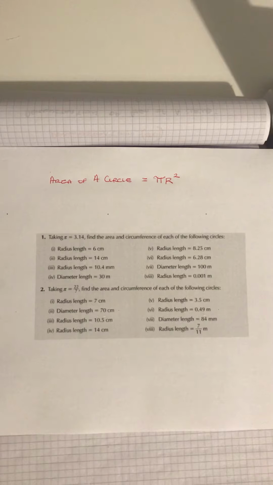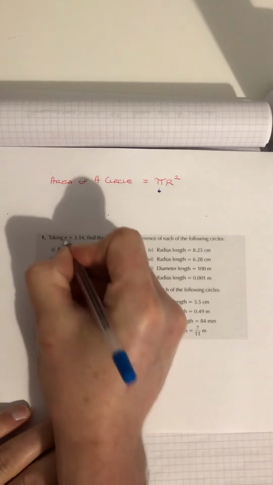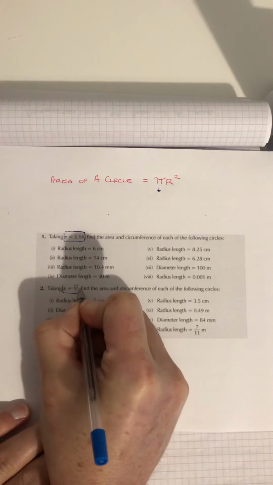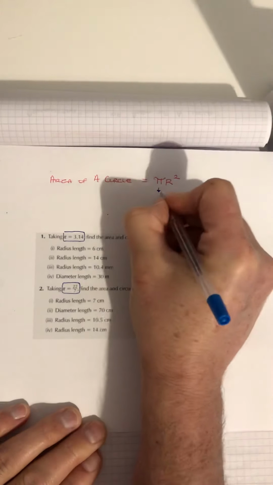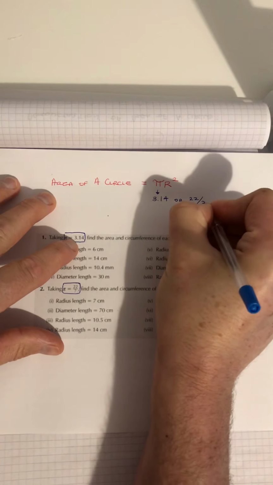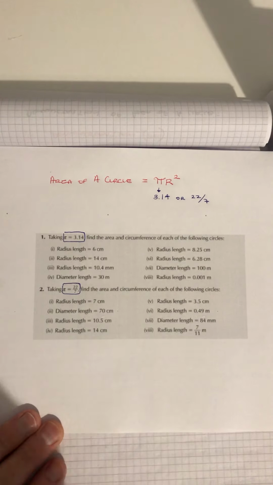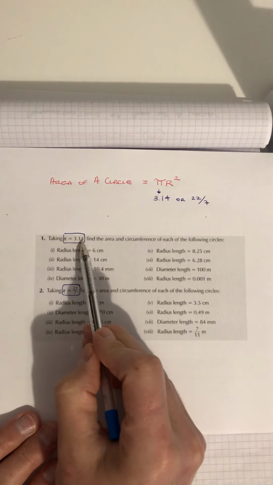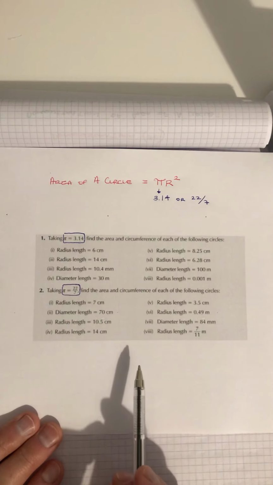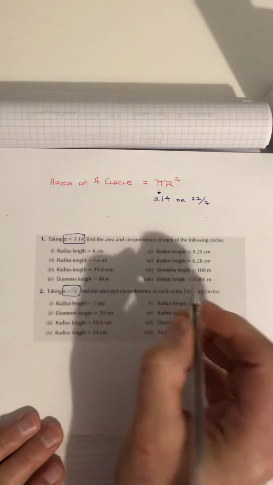Okay, this thing here is the important thing. So pi can stand for either 3.14 or 22/7. And as you can see, it tells us in the question what to use. Or sometimes they might say give your answer as a decimal or give your answer as a fraction. So you know which one then to use, okay? So for an example then, we'll do part 1 here.